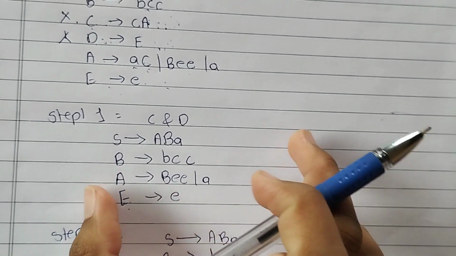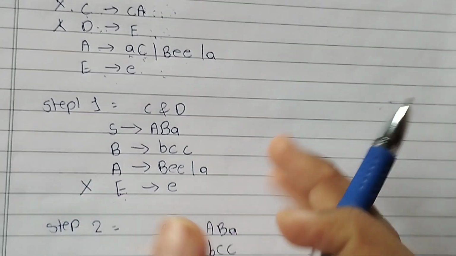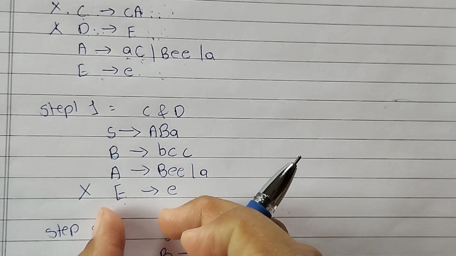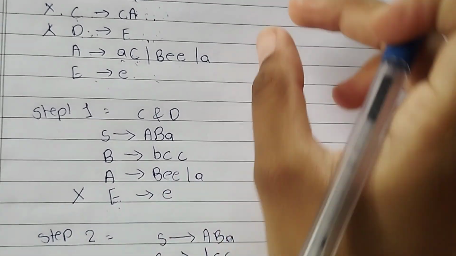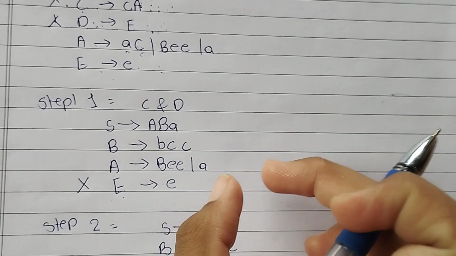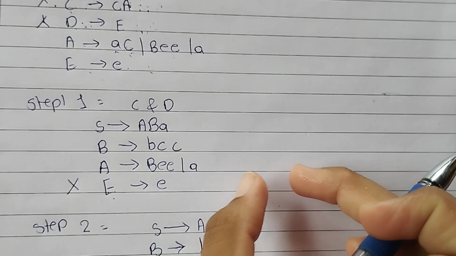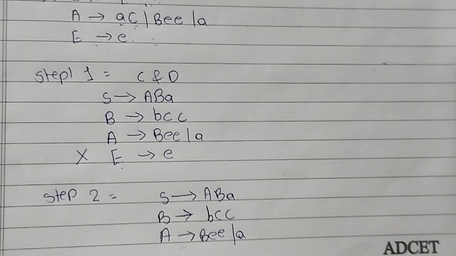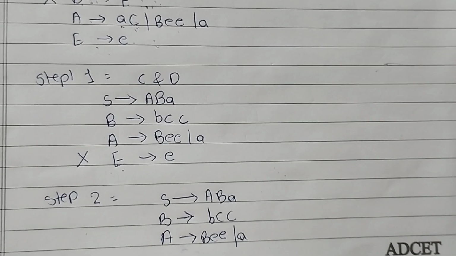And then from step number 1 we apply step number 2. In this step we see which variable produces only small letters, and we remove it, and the remaining is written as it is. So this is the question. I hope you all get an idea about this.